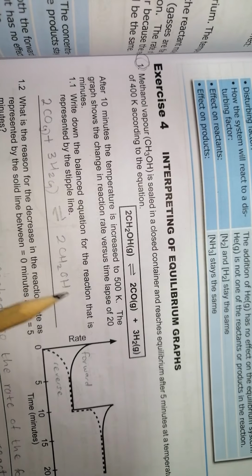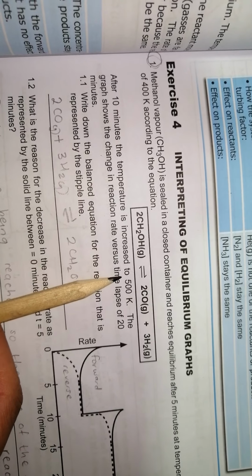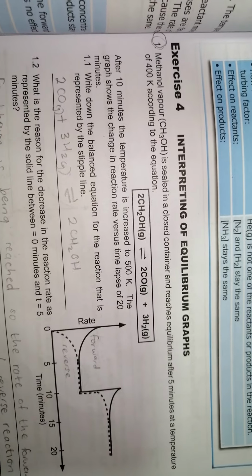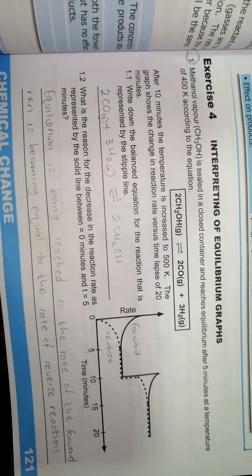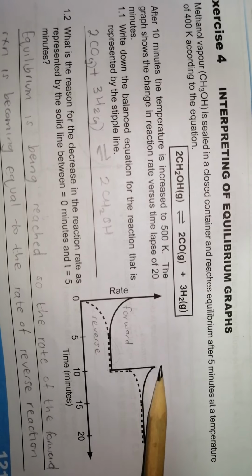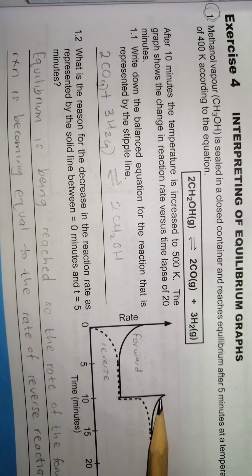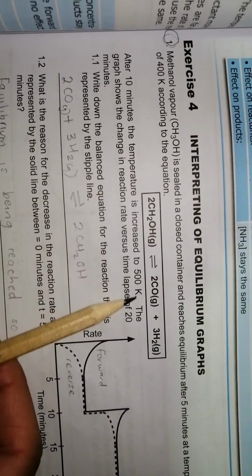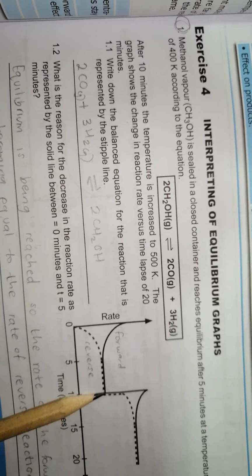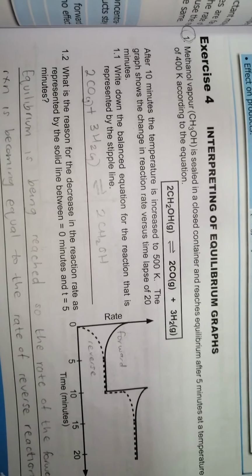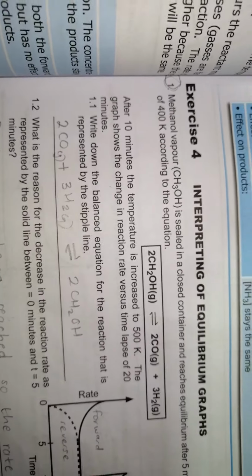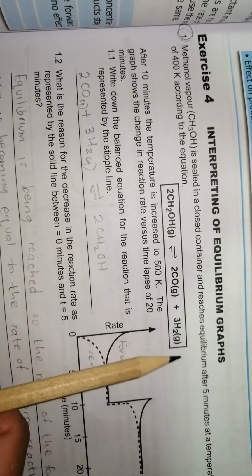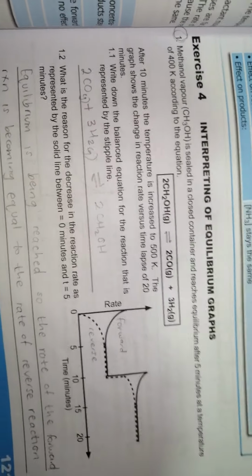Now, initially, they said that the temperature increased to 500 Kelvin. So they increased temperature. Now, an increase in temperature favors the endothermic reaction. If you can see this graph, the solid line spiked up, which means the forward reaction has been favored. So if you increase temperature and the forward reaction was being favored, it means the forward reaction is endothermic, because an increase in temperature favors the endothermic reaction. And if the forward reaction is endothermic, it means the reverse reaction has to be exothermic. So the answer is exothermic.